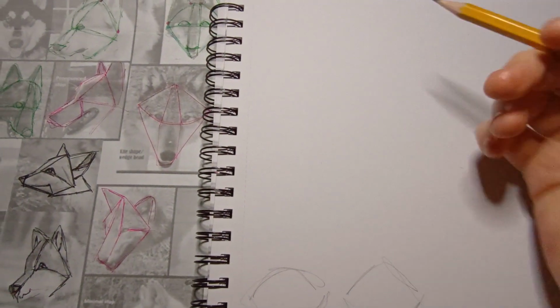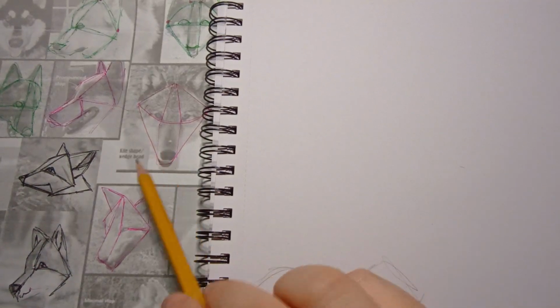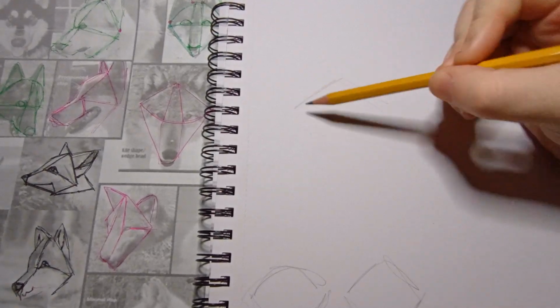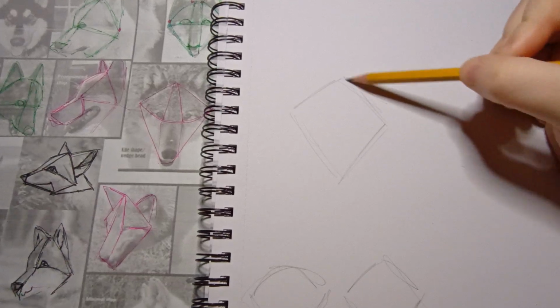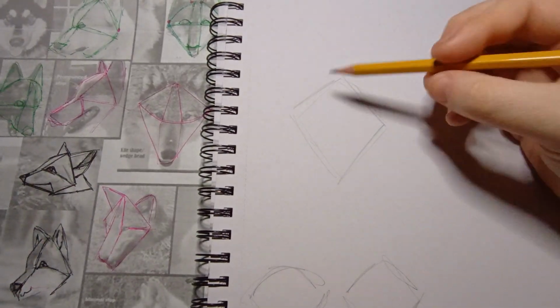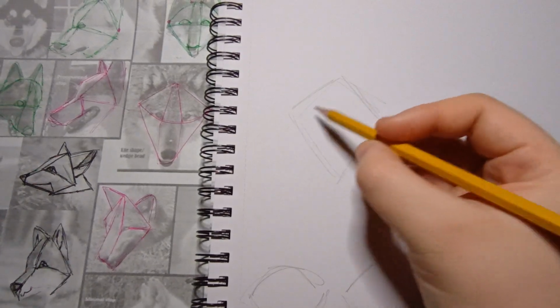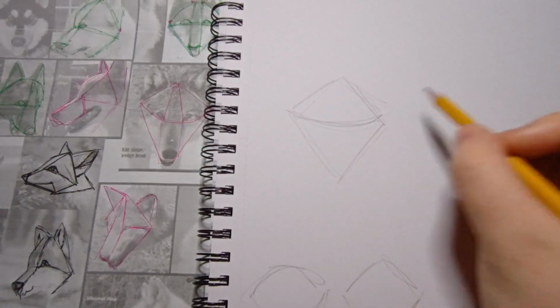Okay. So we're going to begin with this kite shape for our wolf. Kite shape, kite shape, kite shape. Now, we're going to draw our eye line. Do we want him looking up? Do we want him looking down? I'm going to go with a general down shape because it's following our reference.